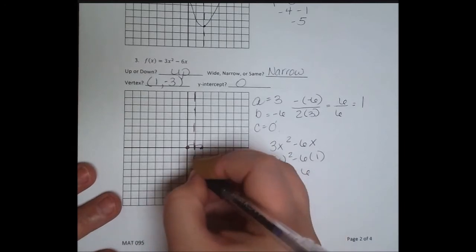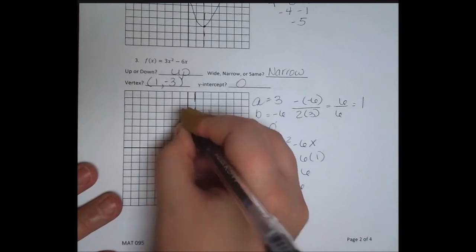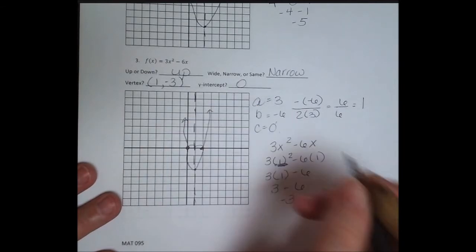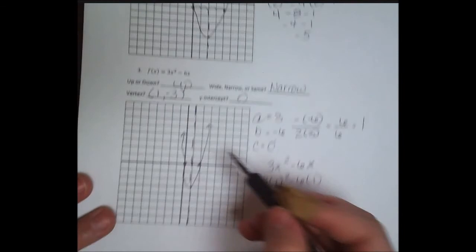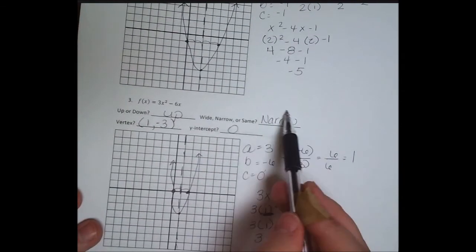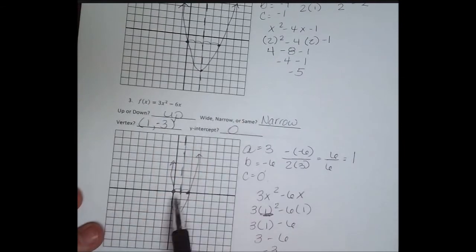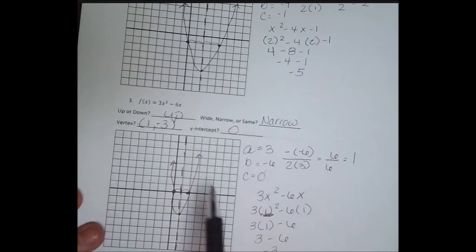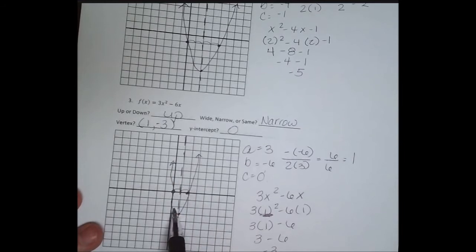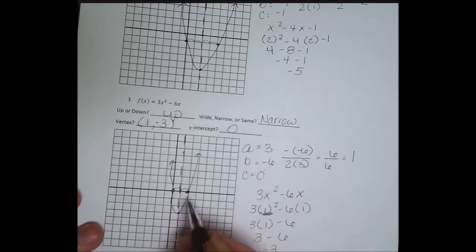You might notice that this one is a little bit harder to graph, especially trying to round it out. Notice that this one is a lot more narrow than this one was, which is what we're supposed to have. It's also facing upward, so we did a good job here. Again, my graphs are not going to be perfect. I don't really expect yours to be either. Okay, so no problem there. If you can't get it completely perfect, just round it out as much as you can.